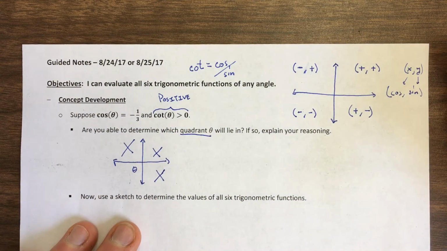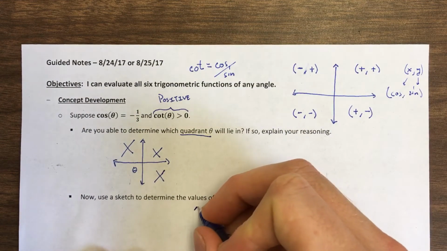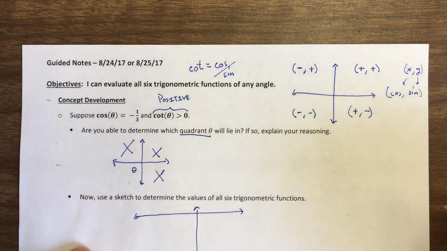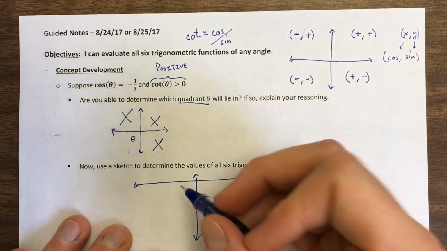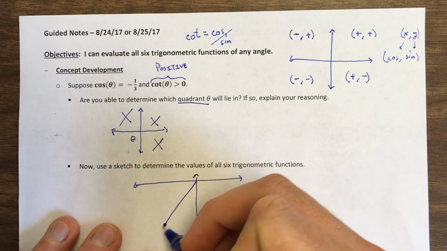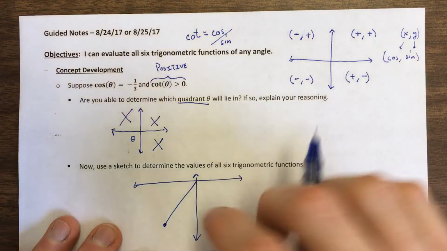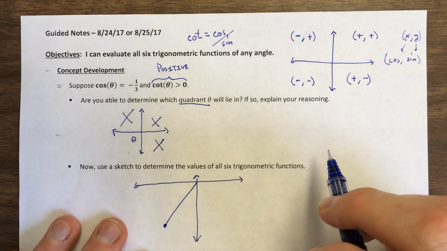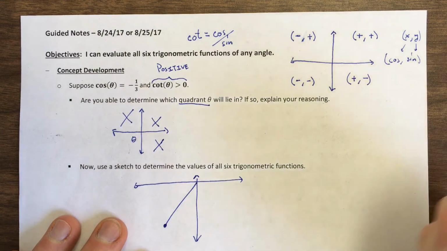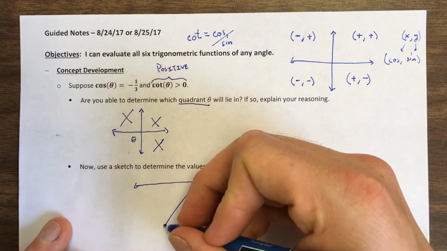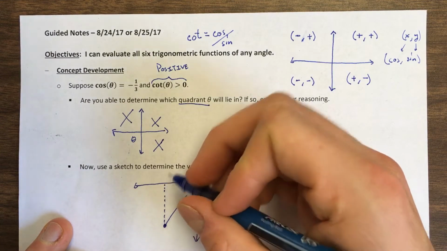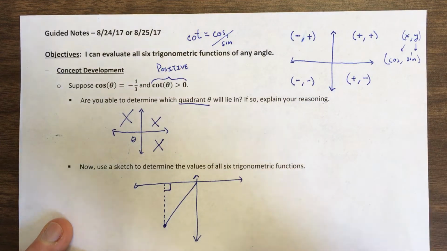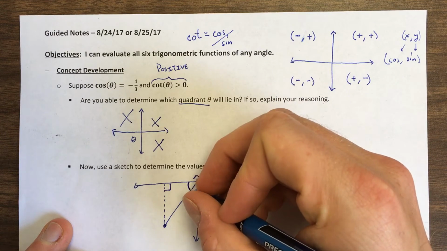Now, I'm going to redraw the coordinate plane. We know that we're going to be in our third quadrant. Now it's saying to use a sketch. So the idea is that we're going to use a triangle. I'm just going to draw a line. The line doesn't have to be to scale. It just needs to make sure that we're going in the third quadrant because that's where our theta is. And what we can do here is similar to what we did last class. We can draw a triangle in this quadrant. The dotted line creating the triangle always goes straight to the x-axis. We have a 90-degree angle there, and then our reference angle is always going to be the one closest to the origin.